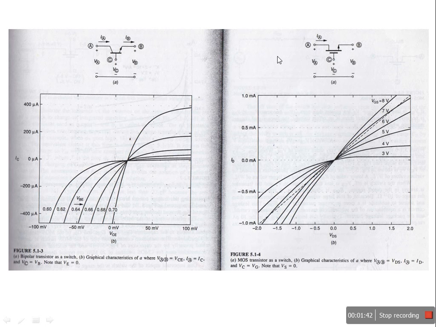Again, the current is ID, the drain current we generally use in the MOSFET. So this is a normal MOSFET plot between ID and VDS at the different values of VGS, and VGS is again the voltage at control terminals. So this is the voltage between control terminal C and terminal B, VGS.